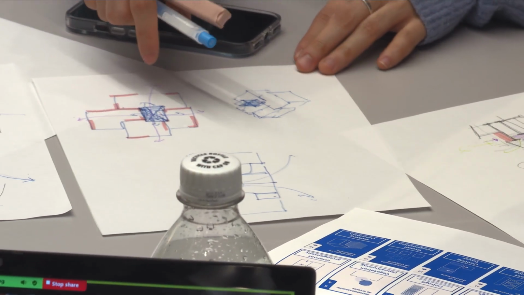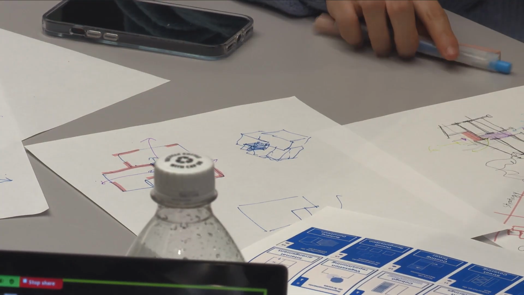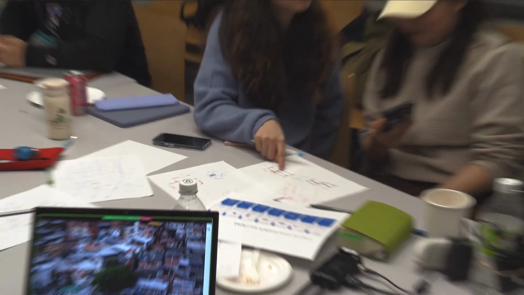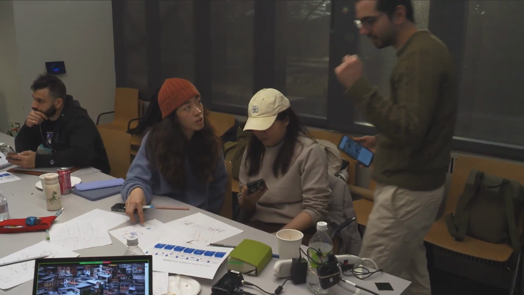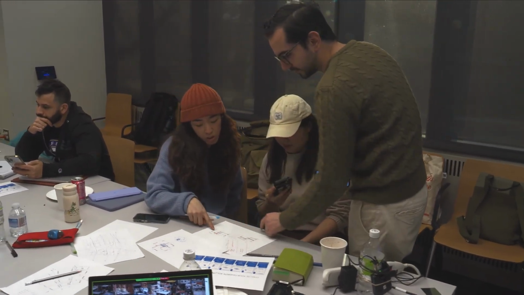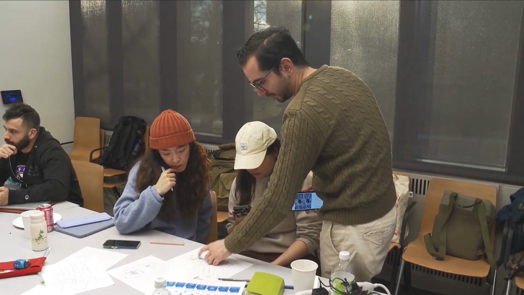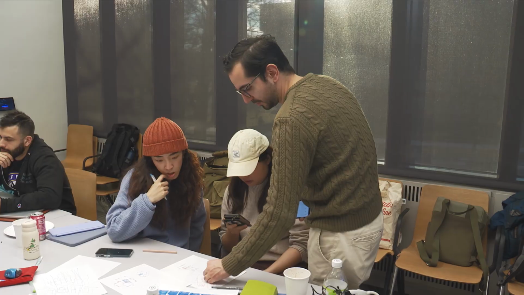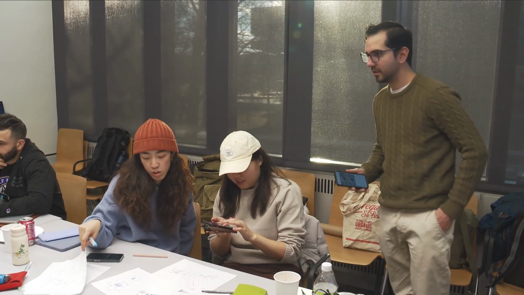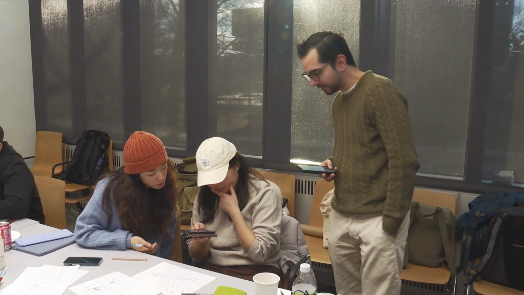Or do we want to redraw everything nicely? No, we don't have time to do it. Wait, doesn't this go the same as this one? What is turbulence? So this is the current state, and then we would include the chimney. I think this is what Norman Foster did.